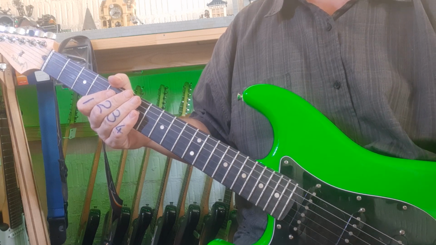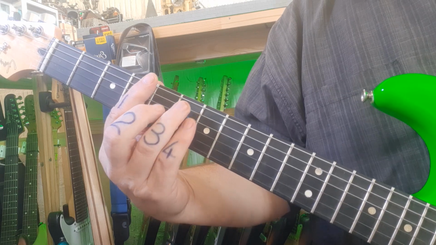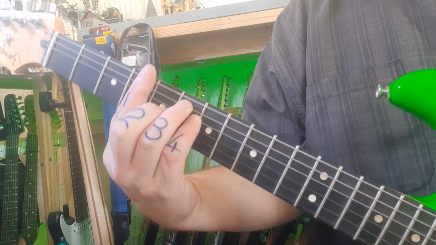These chords are a little bit more in detail. We're starting off over here with an A flat. Now this is an A flat bar chord. For those that do know bar chords, it should sound like this.